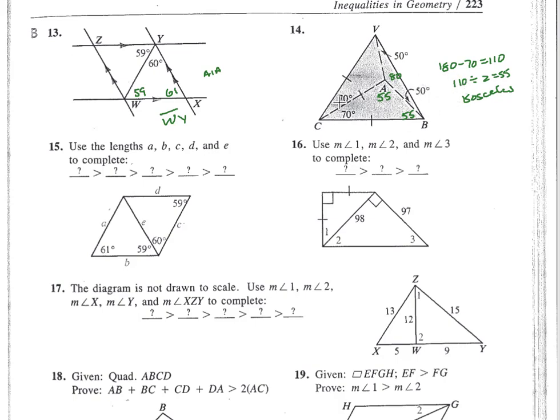So those are all going to be 55s. And I think it's wanting us to find the largest side of the triangle. If we look at our angles there, we've got a 105-degree angle versus another 105 versus 140. So VB is going to be the longest side because that's opposite the 140-degree angle.